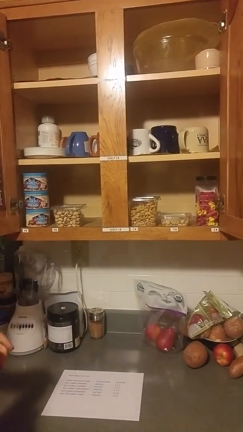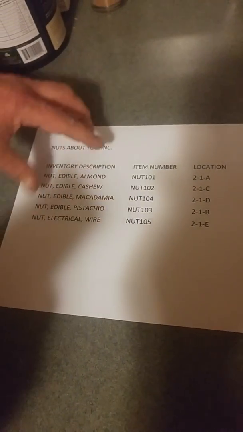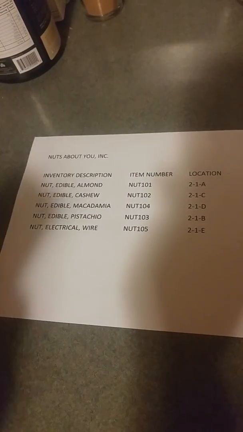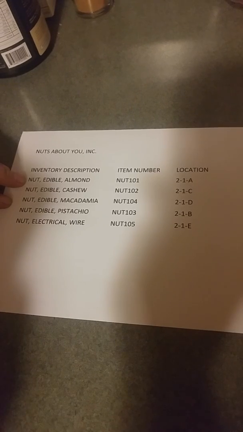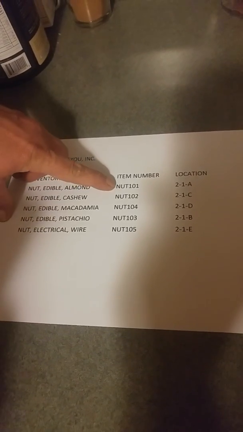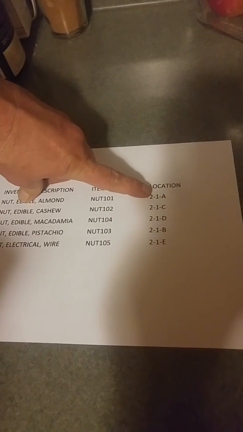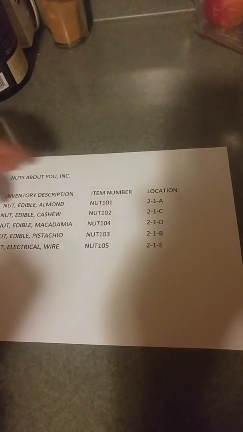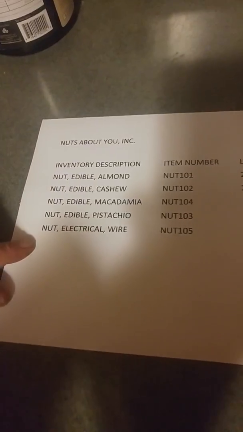For the inventory system in the computer systems, you need to create inventory descriptions, item numbers, and their corresponding location to the actual warehouse. For instance, here we have nut, edible almond. The item number is nut 101. The location is 21A. You want to start with a noun, the most descriptive noun.